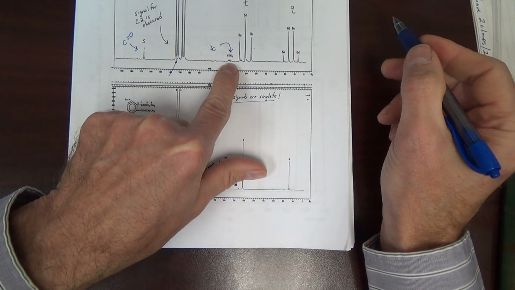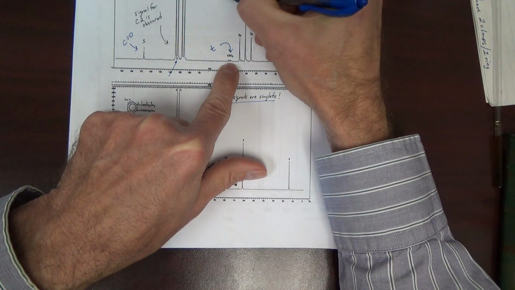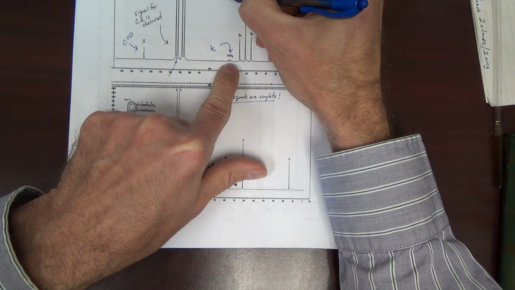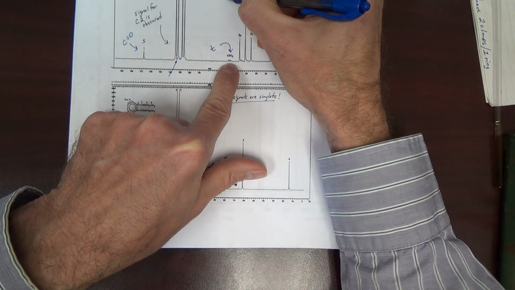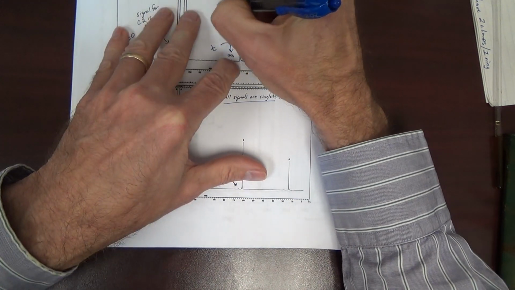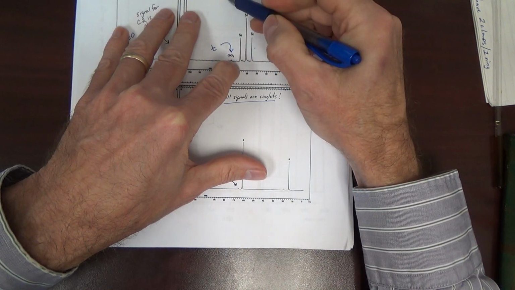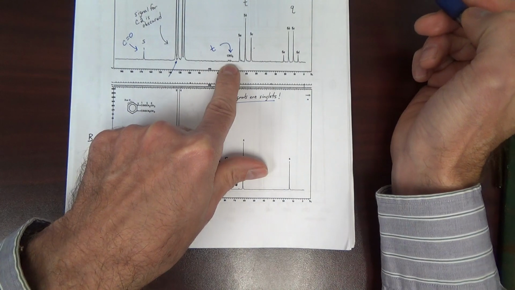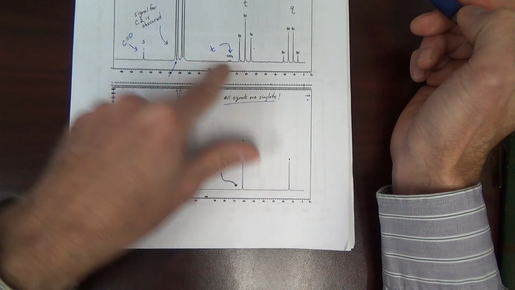Why is it a triplet? It's because it has 1 D. And net spin for D is 1, so the n plus 1 rule really becomes 2n plus 1. So n is 1, that's 2. 2 plus 1 is 3, triplet.